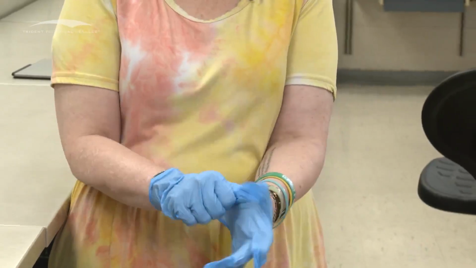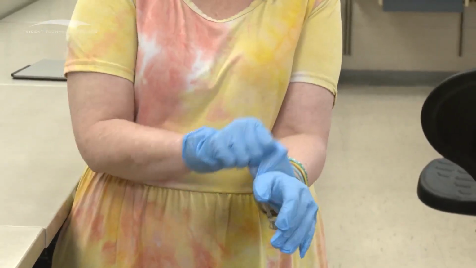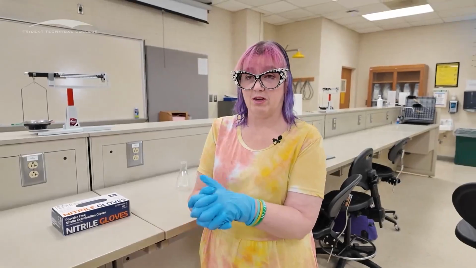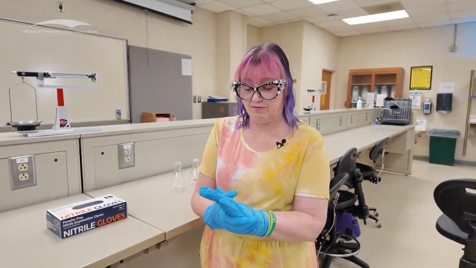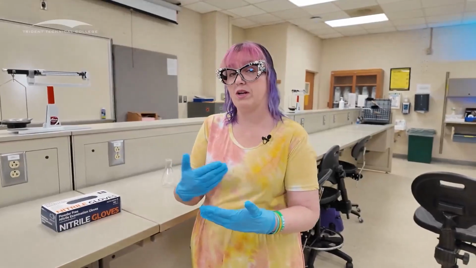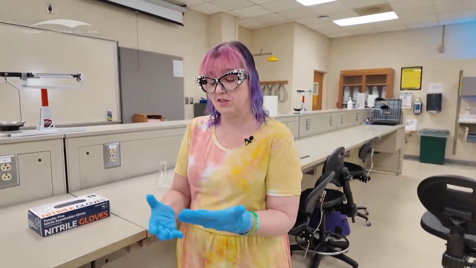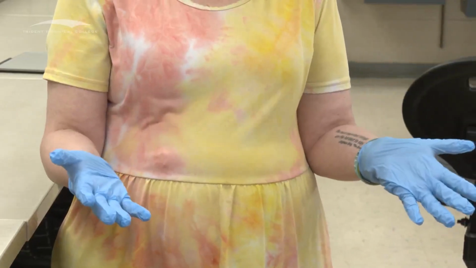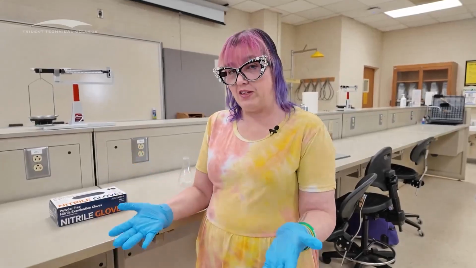Not necessarily easy to put on. Some people take their rings off before they do this. It depends on how big your rings are. I have ones that are tiny so I don't break through my gloves. That was a decision we made. But these are how I put them on. Putting them on is the easy part. Okay? Taking them off is not the easy part.